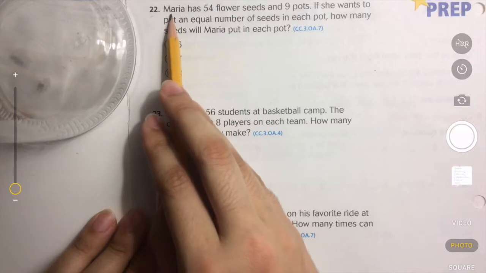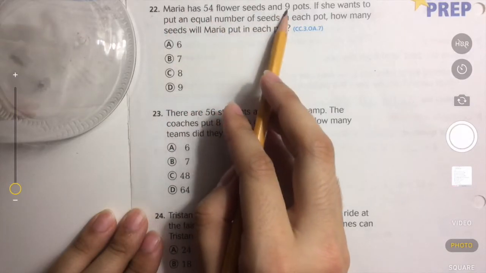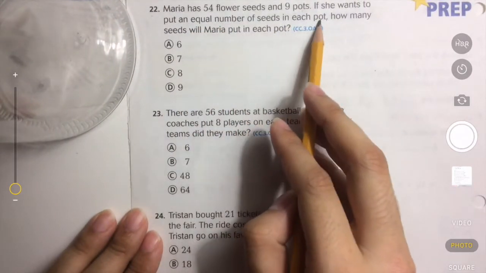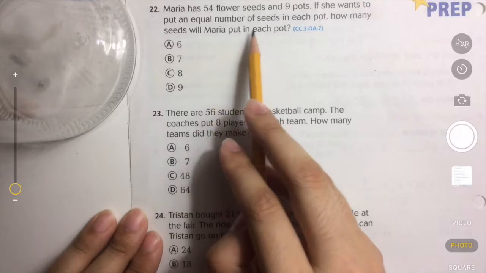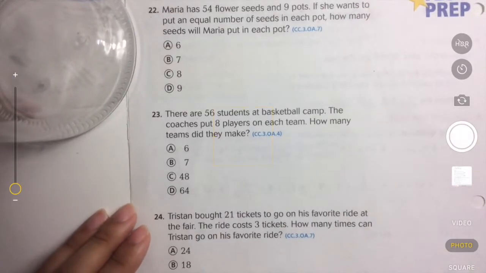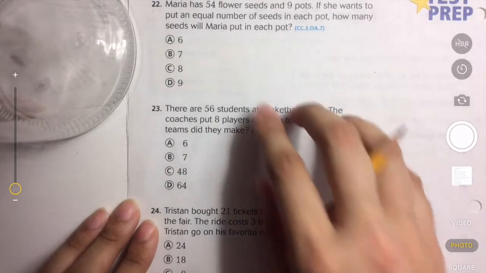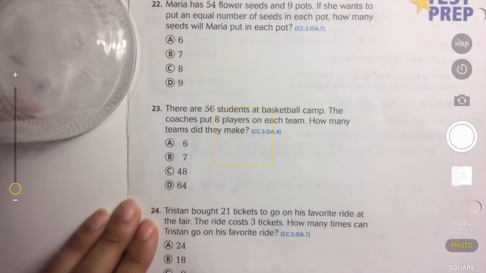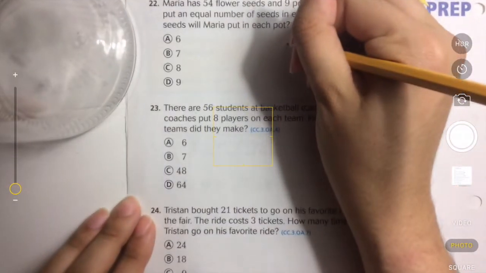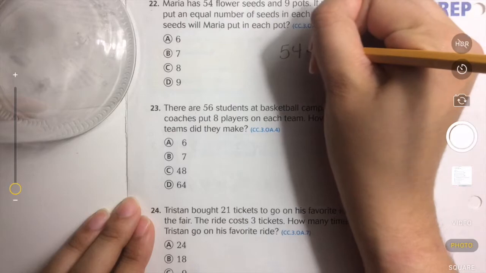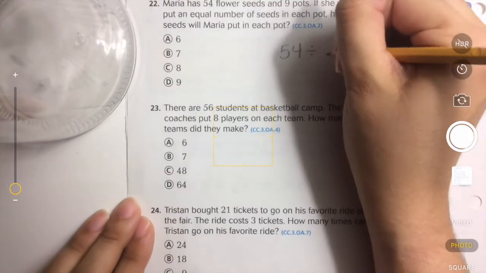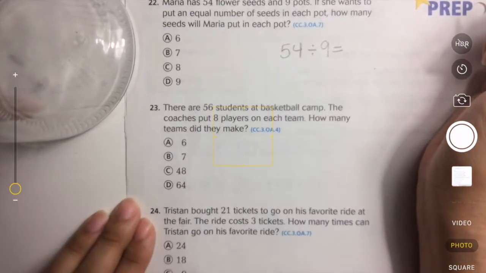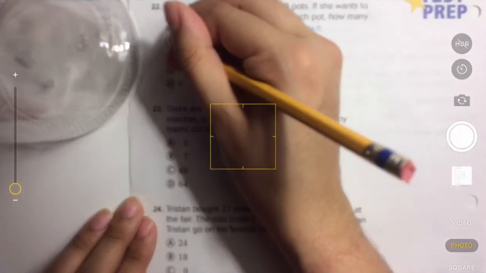Number 22. Maria has 54 flower seeds and 9 pots. If she wants to put an equal number of seeds in each pot, how many seeds will Maria put in each pot? So, what equation is this going to be? We see she has 54 flower seeds and 9 pots. She wants to put the flower seeds evenly into the pots. So how many seeds do we have altogether? 54. How many pots are we dividing them into? 9. 54 seeds into 9 pots equals what? You should have bubbled in 6.